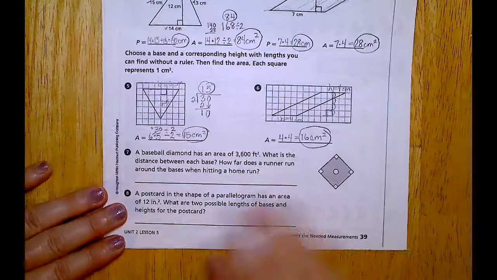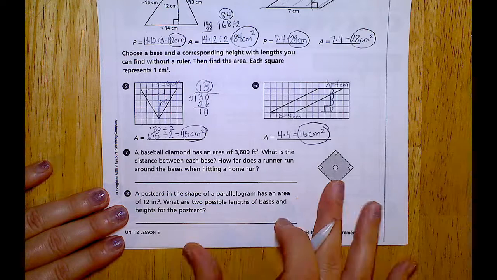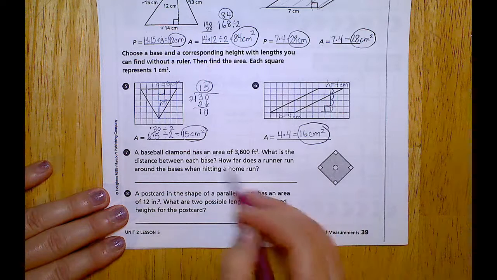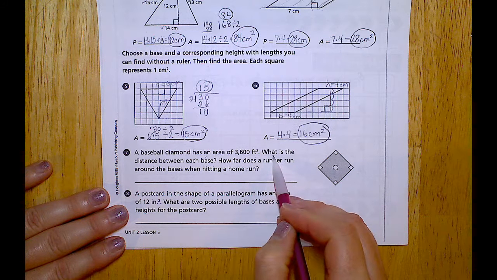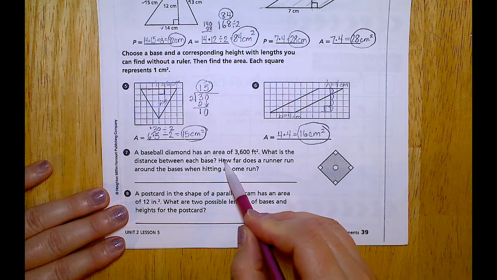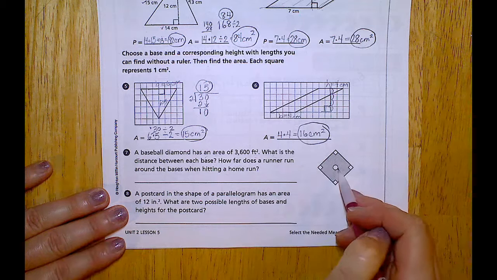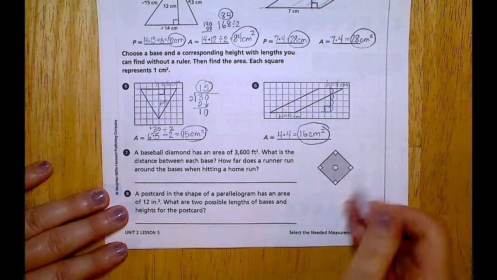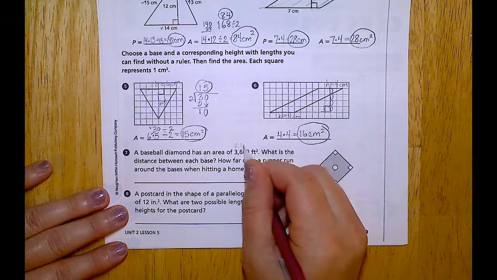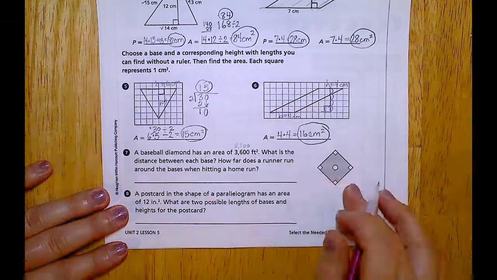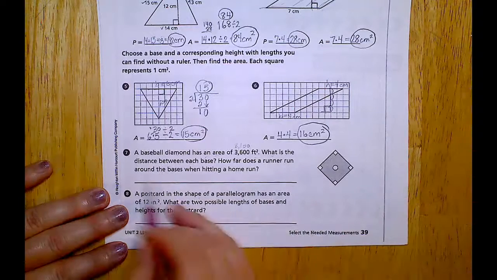All right. This next one confused me, just so you know. They say the baseball diamond has an area of 3,600 square feet, or feet squared. What is the distance between each base? Well, if you know baseball, it's 90, but this is actually giving us a different number. If it was a real, full-size baseball field, it would be 8,100 square feet if you were doing the true measurements. But we're going to pretend maybe this is Little League. What is the distance between each base?